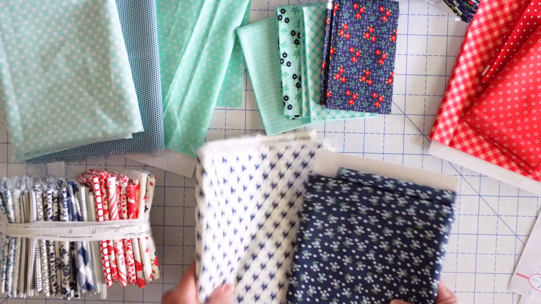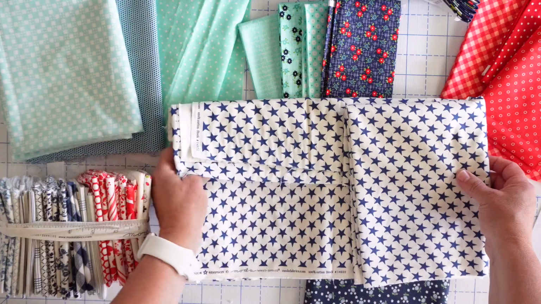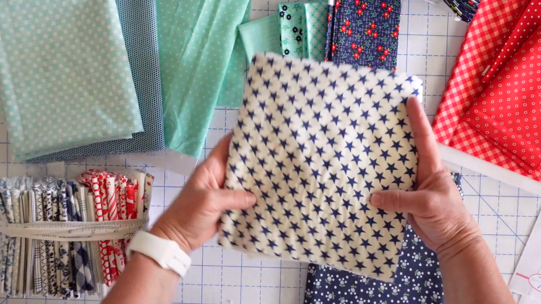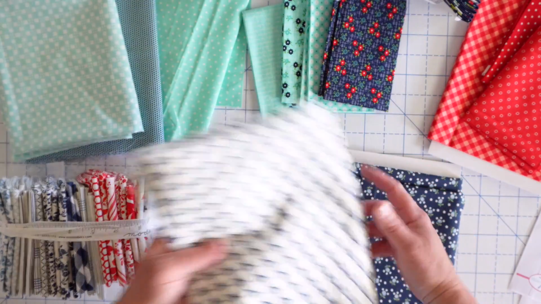The next thing I'm going to search for is my blues. I pulled this because I think I'm going to be using this on the backing. So I'm just going to set this aside, but I think this will be great for backing, and I actually do have enough of it for my backing, so I'll just set that aside.